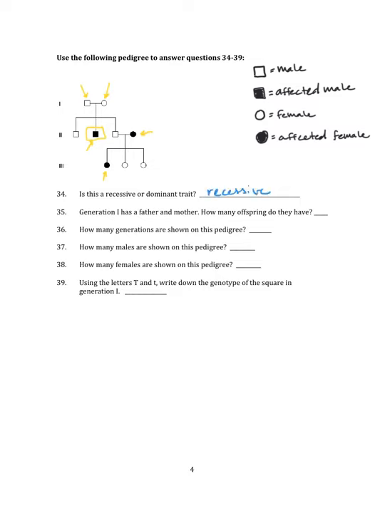Number 35 says generation 1 has a father and a mother. How many offspring do they have? And so remember, these lines that drop down from the parents, there's 1, 2, 3, those all indicate that those are their children. So they have 3 children. Number 36 says how many generations are shown in this pedigree, and that's represented by these Roman numerals on the side. So if you scope those out, notice there's 3 generations.